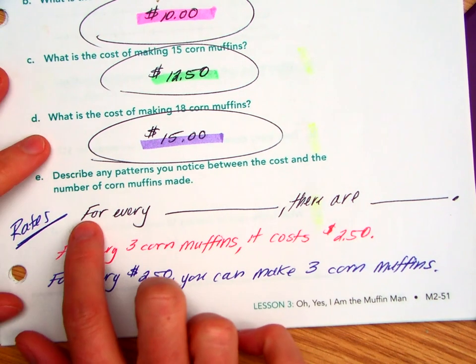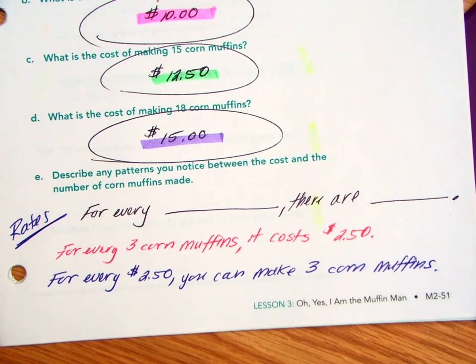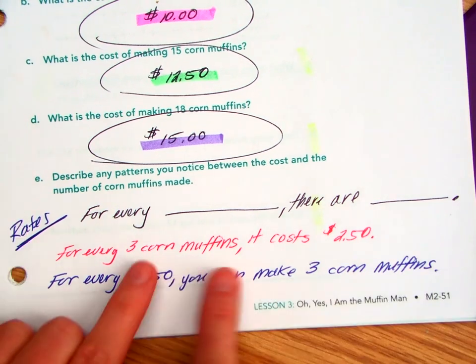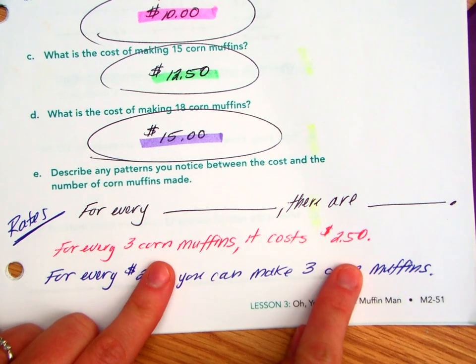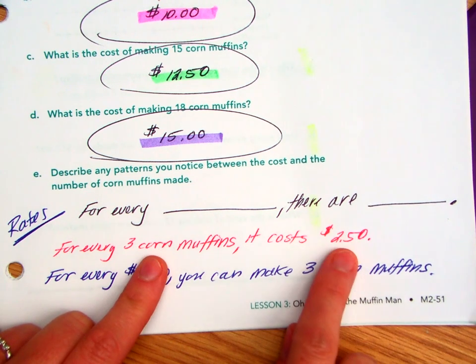Either way, we're going with the "for every blank there are blank" method so that we understand that we're making a ratio, which is a comparison. And this is a special type of comparison here. It's not part to whole. It's a rate because you're dealing with 2 different units. We have muffins and we have money.